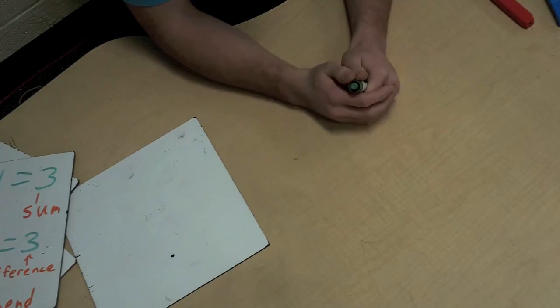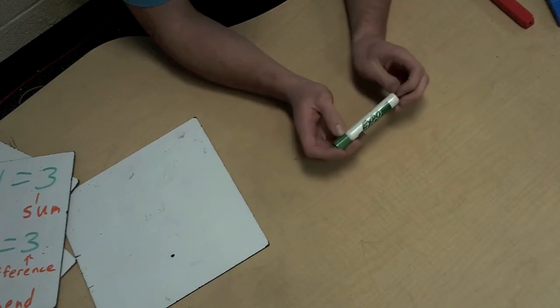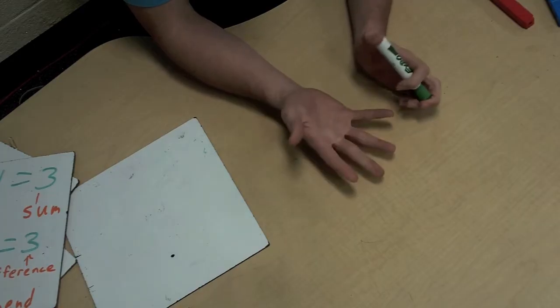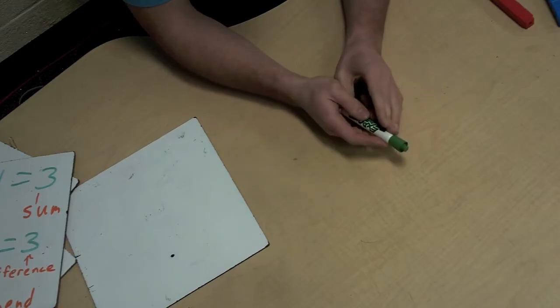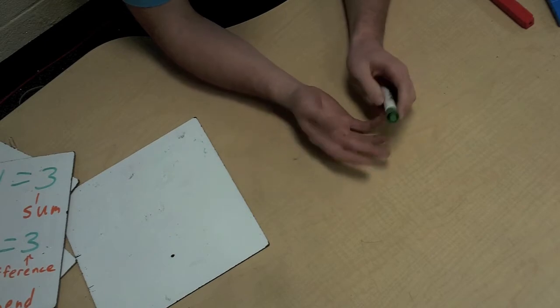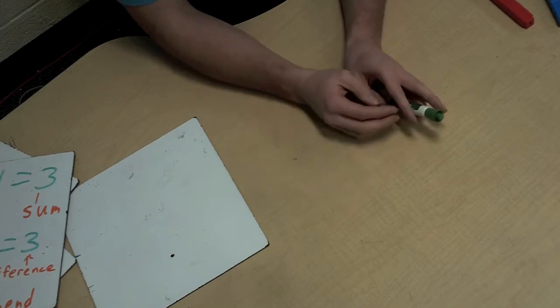My mom went to the store and bought me some Bakugan toys. I have 6 Bakugan toys already. She bought me some more. I now have 10 Bakugan toys. How many toys did my mother buy me?